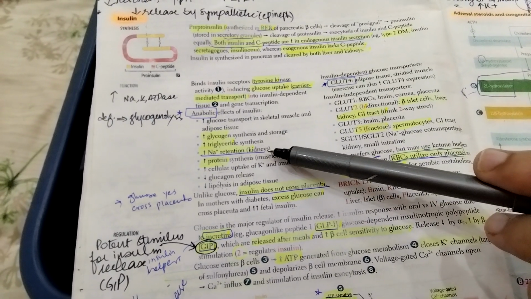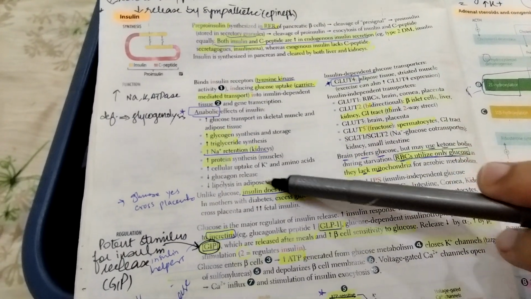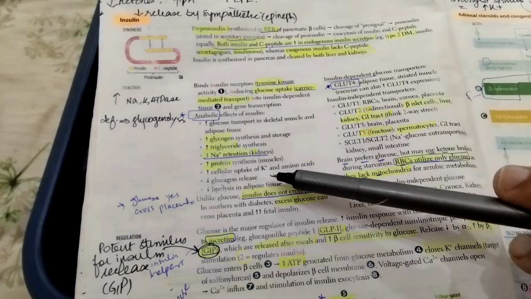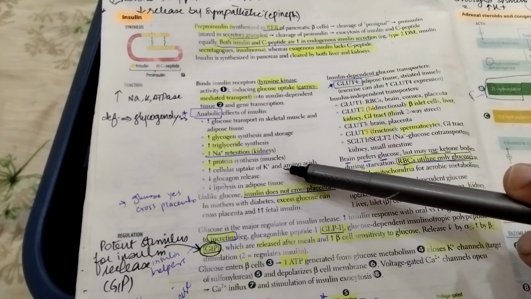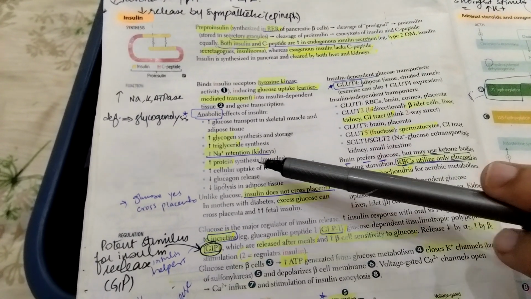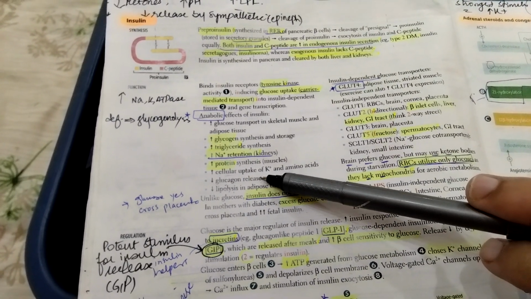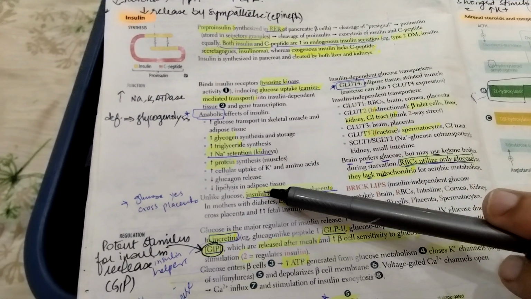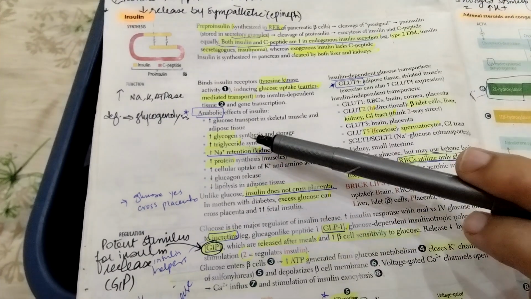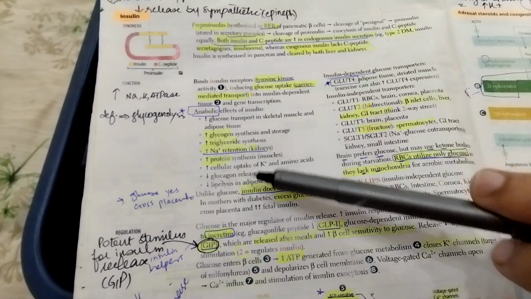Within the kidneys, the sodium retention would be increased, right? Anabolic hormone means that protein synthesis would be increased within the muscles, right? Increased cellular uptake of potassium and amino acids. This is a very important thing, the increased uptake of potassium by the cells. And glucagon release would be decreased. Obviously it's the opposite hormone of it. And lipolysis would also be decreased because we're making lipids now, so its breakdown is decreased. We are making lipids, like that is triglyceride synthesis.